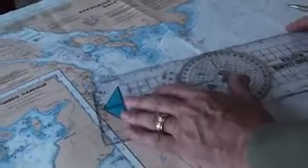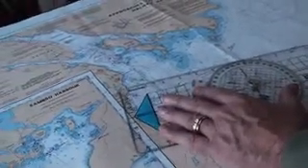I'll take another course. For example, let's take between this buoy and this buoy, and suppose I'm going from here to here next. Then I simply join them together.